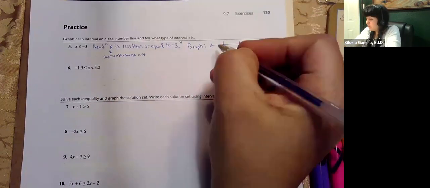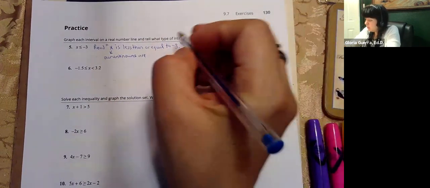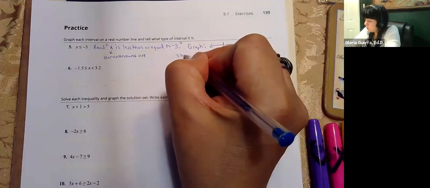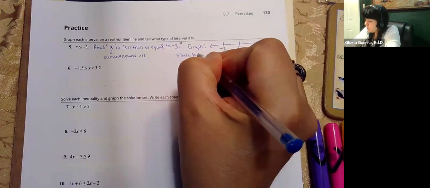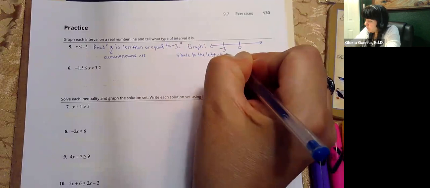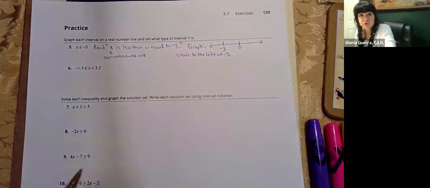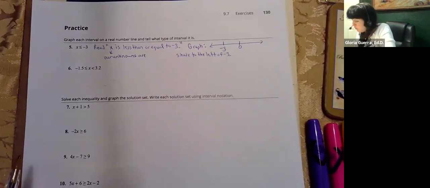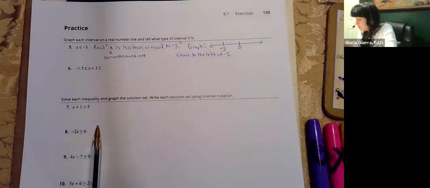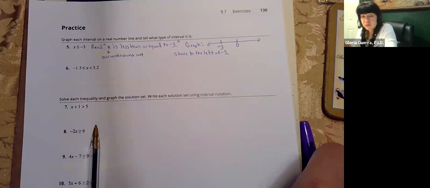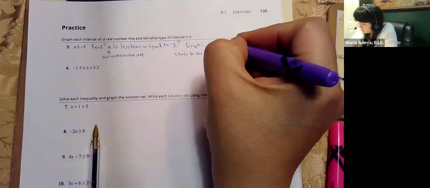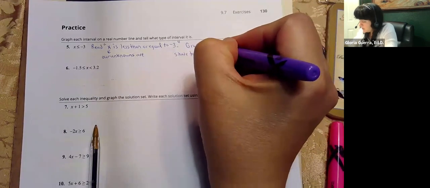So that means that I have to shade to the left of -3. If I shade to the left of -3, that says the unknowns X are less than or equal to -3. So I definitely want to shade to the left, okay?